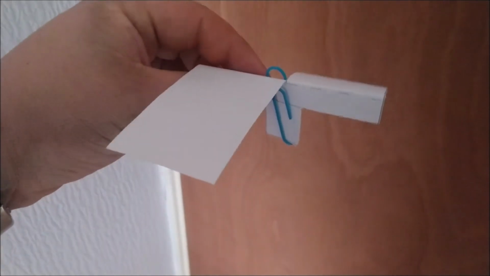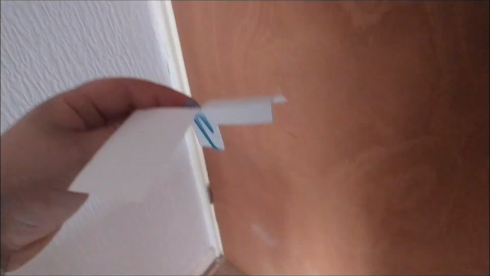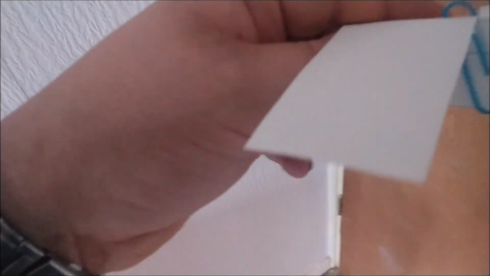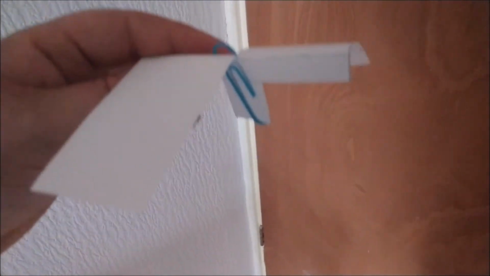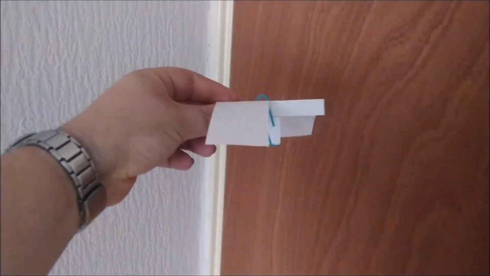Now, as you saw, when the helicopter fell, it spun as it dropped, and that is all to do with the air resistance acting on these two vanes. So as it falls, it will cause it to spin, and the air resistance slows it down.